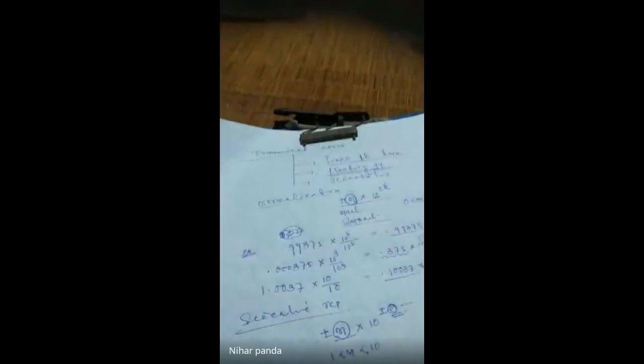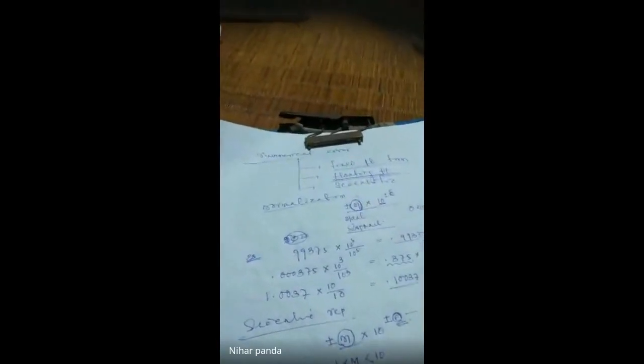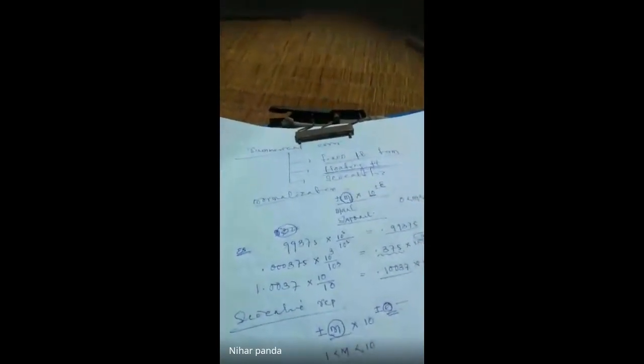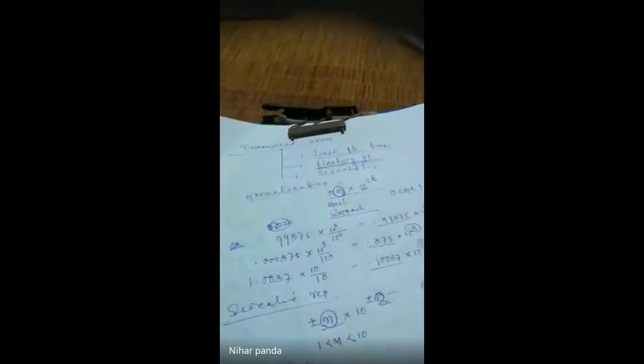Error cannot be negative at all. To that extent, we are finding the absolute error. That is written as E bar, modulus of E, or ABS E. That is simply the absolute value of X minus XA.